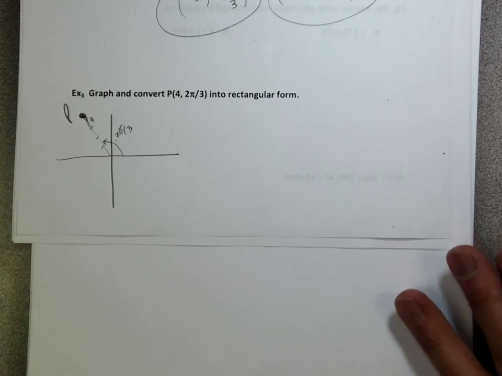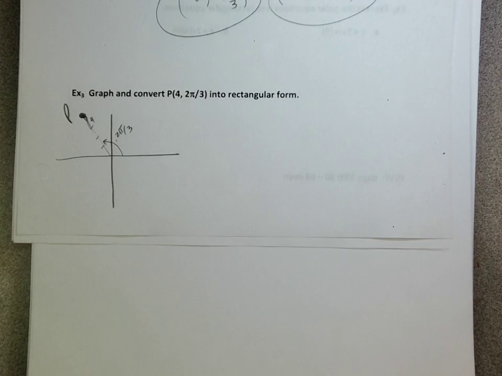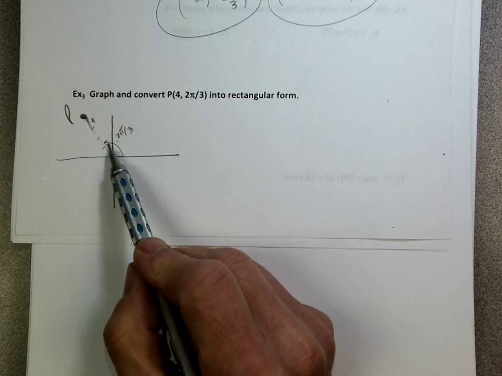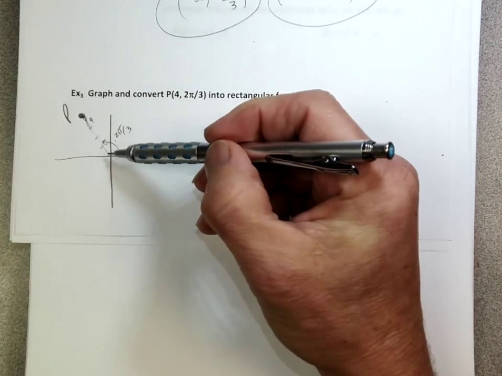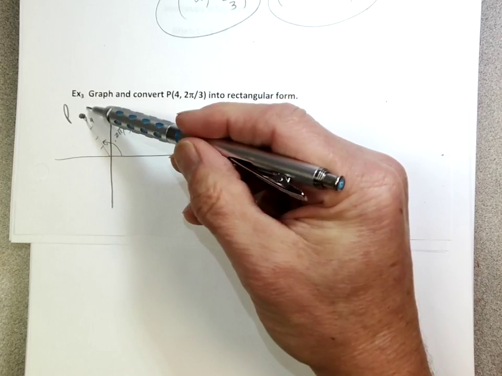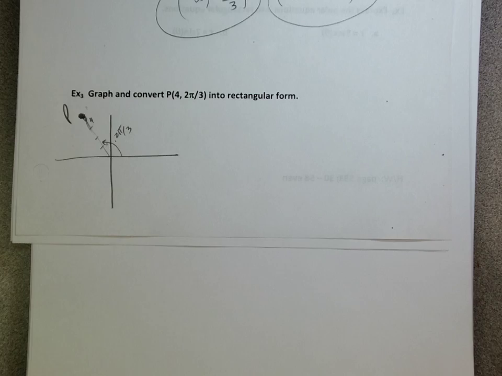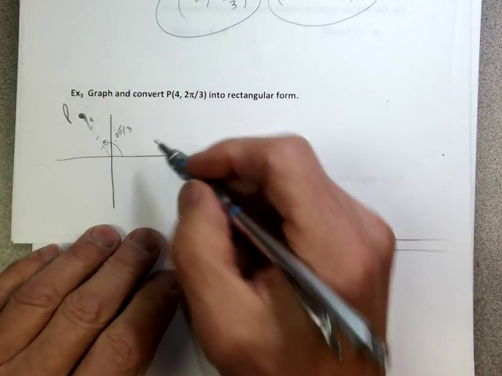See the back? So how did I graph this? 2 pi thirds, we know from the unit circle. It's right about there, 120 degrees, right? And then a radius of 1, 2, 3, 4. Okay. Now, if I were to put this on a piece of graph paper, then how would it look?